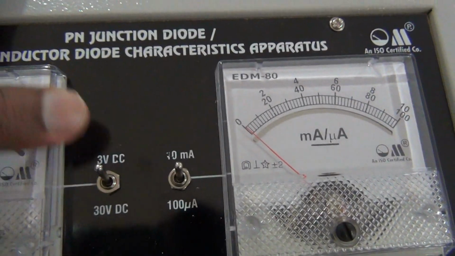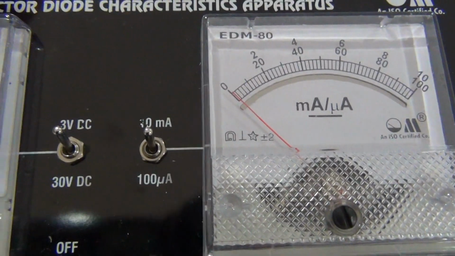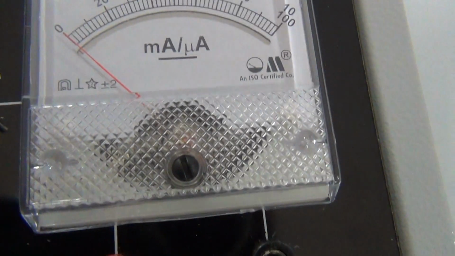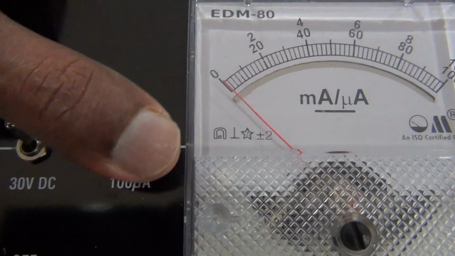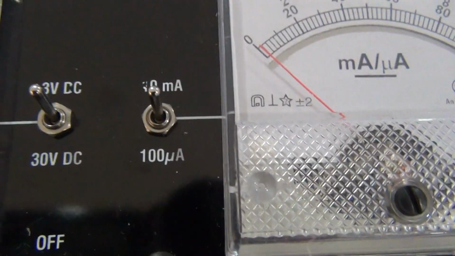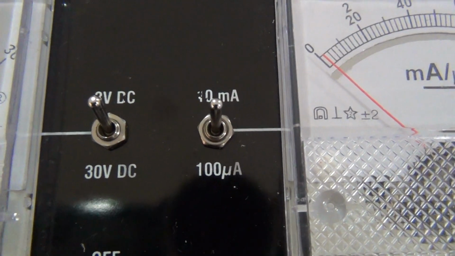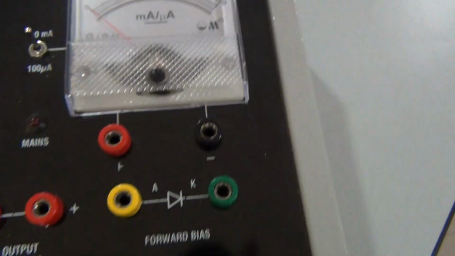When you start, you have to select the ammeter and voltmeter ranges also. Here again it is 3 volt or 30 volt, so we are selecting 3 volt. And we have to choose milliampere or microampere. Both should be shifted up. 30 volt and 100 microampere is not what is selected. You have to select the top one, that is 3 volt and 10 milliamperes. Then we can use the corresponding scales in the two meters as well. I hope it is clear.